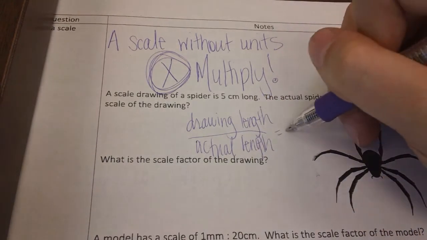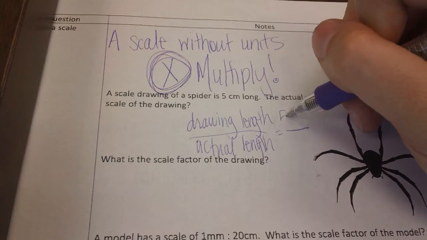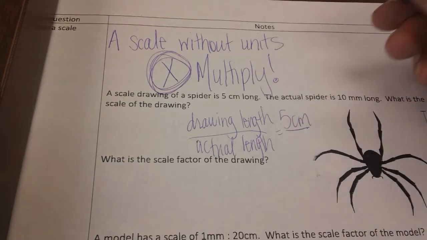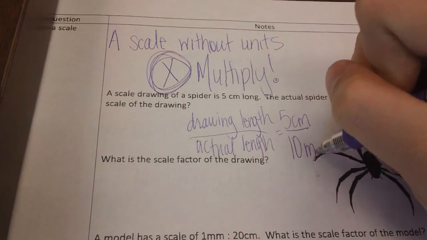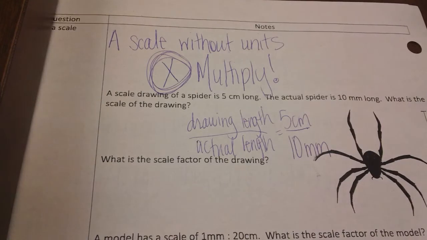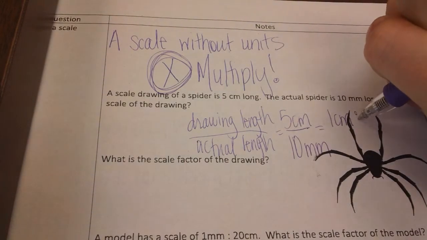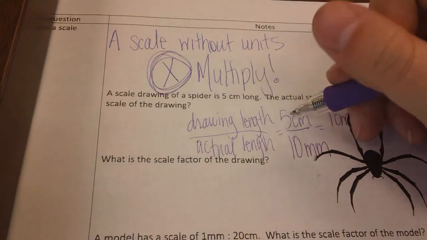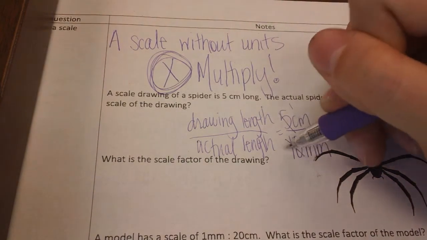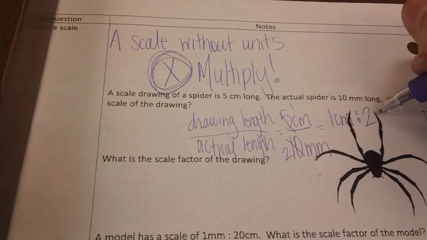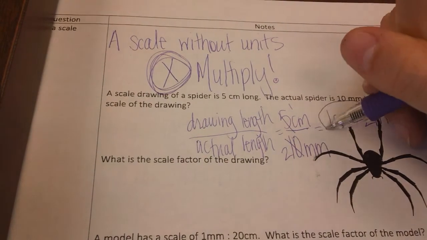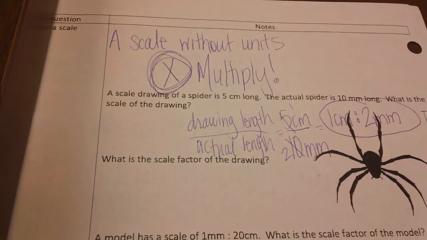The length of the drawing is 5 centimeters. The actual spider is 10 millimeters. So the scale of the drawing is 1 centimeter. If we reduce, this would be 1 over 2. 1 centimeter to 2 millimeters would be the scale of the drawing.